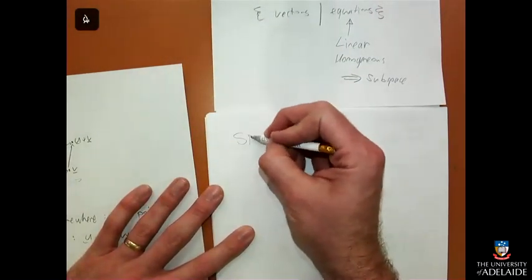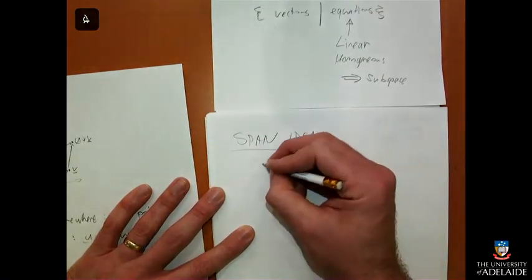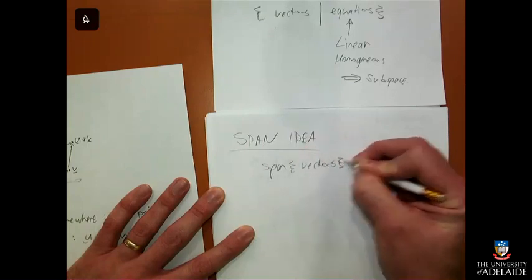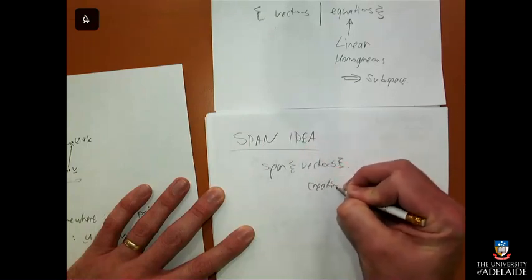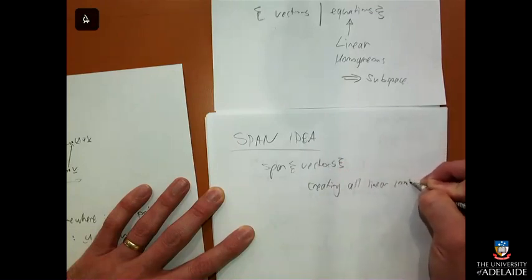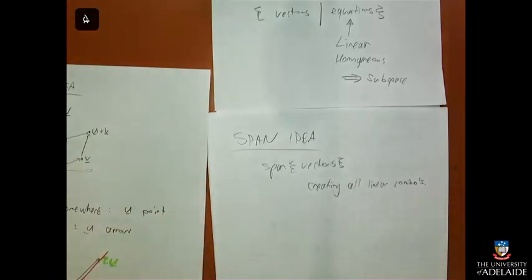So the span idea is, I do span of some vectors. And this is creating all the linear combinations. And well, of course it's a subspace, because I've done all the linear combinations. So if I'm just going to do linear combinations of linear combinations, they're still linear combinations, so I'm never going to escape. So it's a subspace.